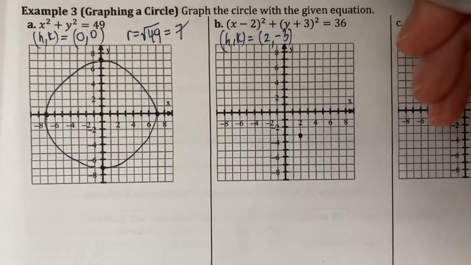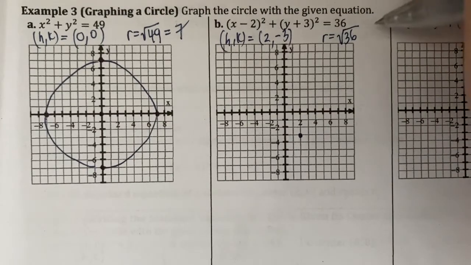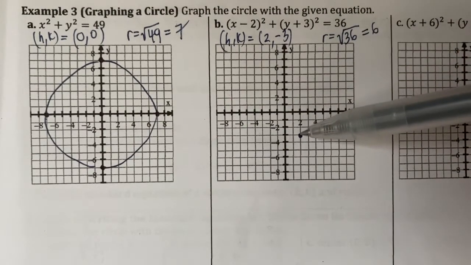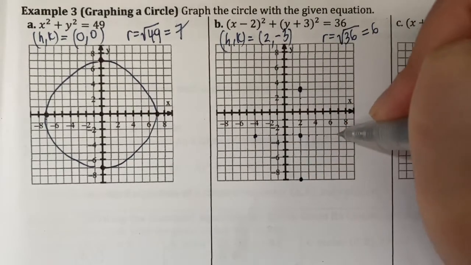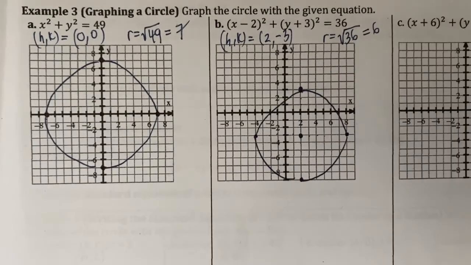There's our center. And now we want to find the radius of the circle. So we want to take this value and take the square root. The square root of 36 is 6. Since we have that, we're going to count 6 units from our center. Once you have that, you're just going to connect those 4 points that you just graphed into a circle. And there is the graph for our equation, x minus 2 squared plus y plus 3 squared is equal to 36.